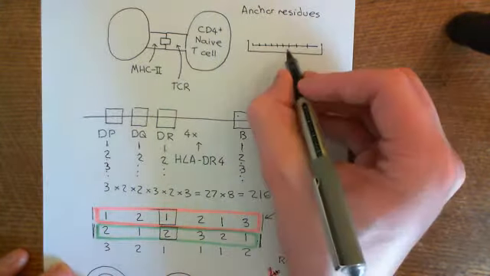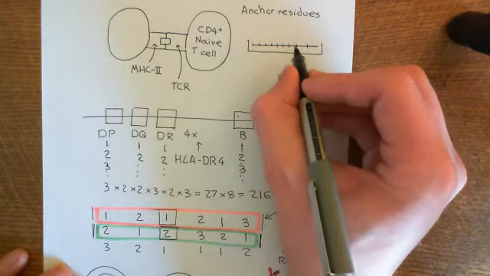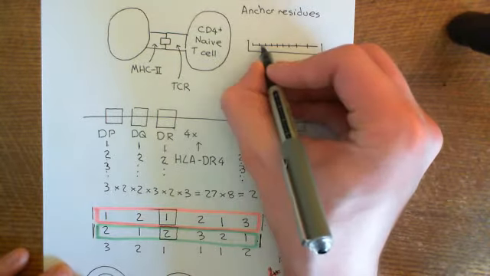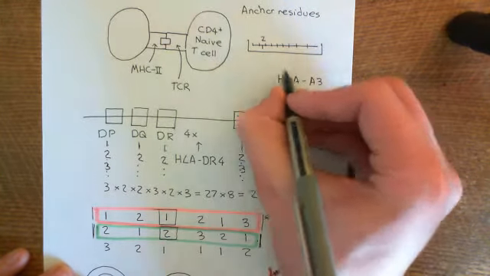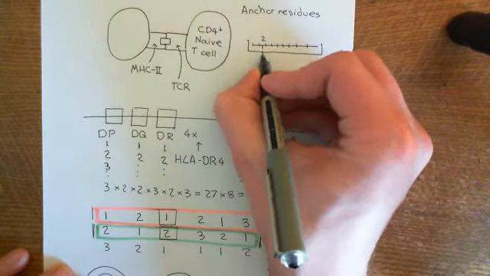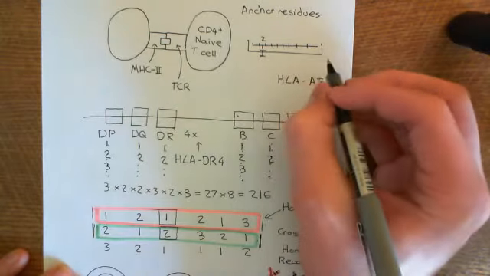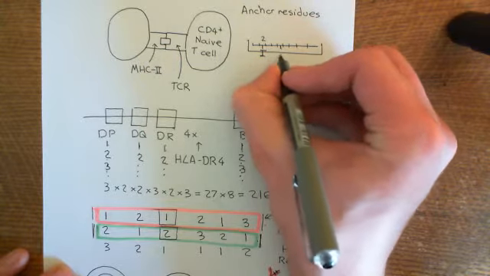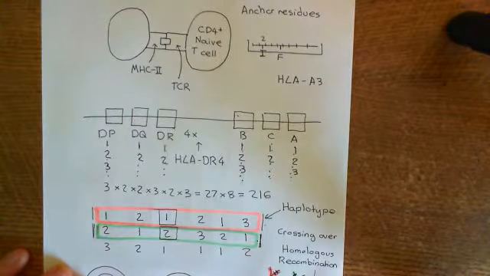Okay, and basically you don't have to have a specific combination of amino acids, but you have to have certain conserved amino acids at specific places. So for instance, at position 2, there is a very specific amino acid that you have to have there to be able to bind to HLA-A3, and that is isoleucine, or I for short. Then at position 5, so here's 3, here's 4, here's 5, you then need to have the amino acid phenylalanine, the single letter amino acid code for which is F.